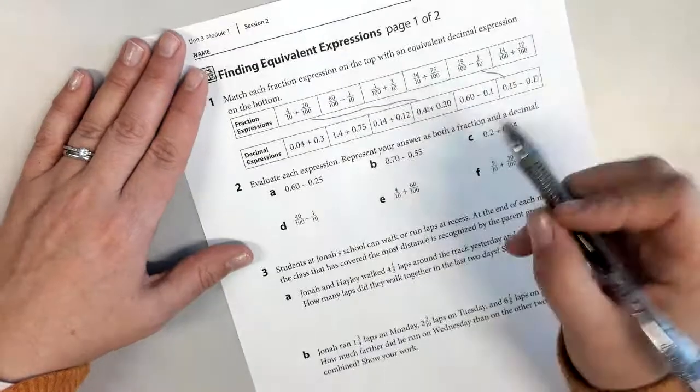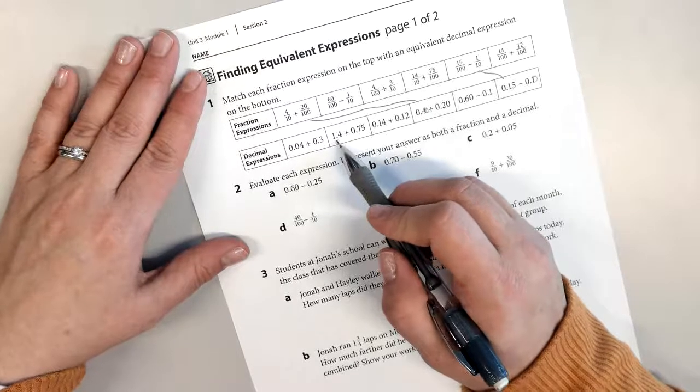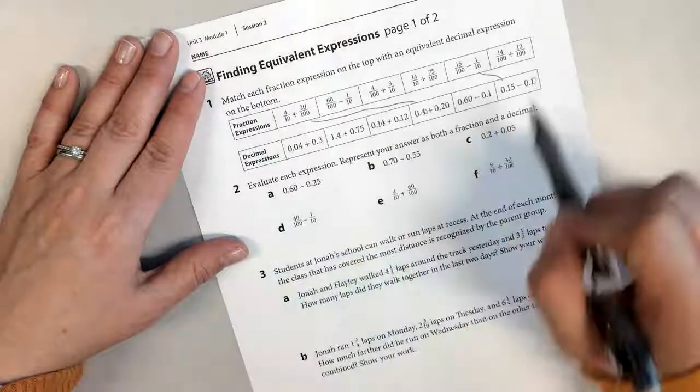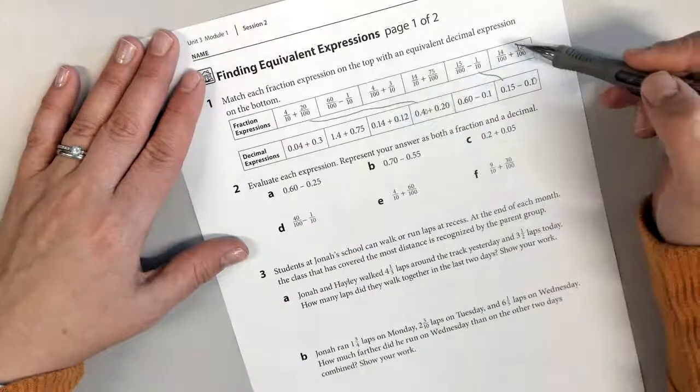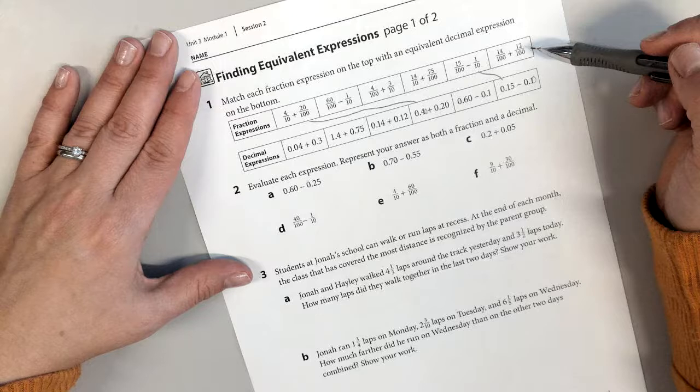The one that might be tricky that I noticed right here is we've got a whole number, 1 4/10. So make sure you're checking which one of these up here is an improper fraction. That's the one that's going to be going with that one.